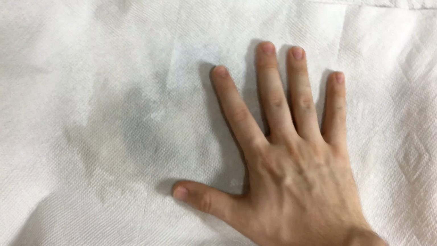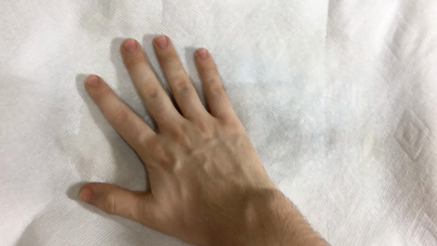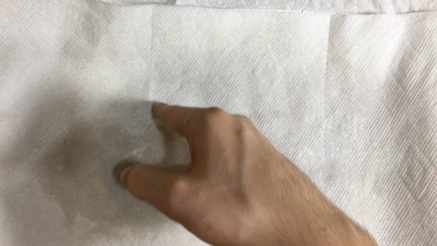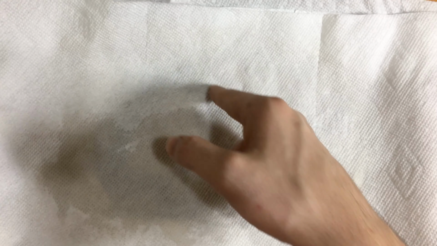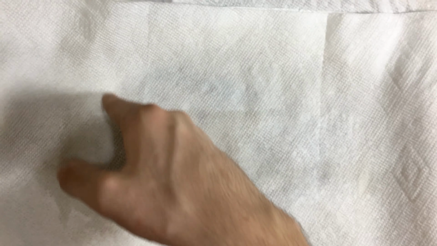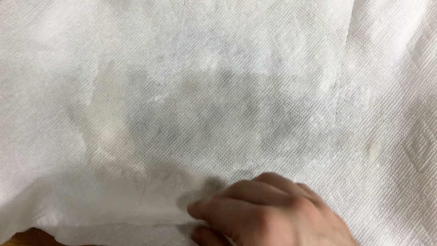So it's getting drier. I think we're pretty much there now. Alright, so the less moisture you see being absorbed into the paper towel, the closer you are to being completely dried. Alright, so that's a good reminder, good tip.